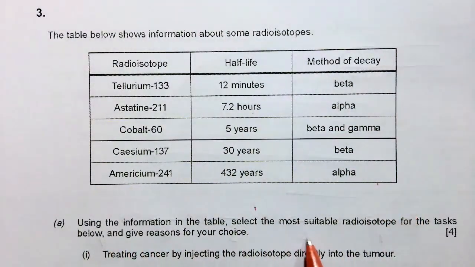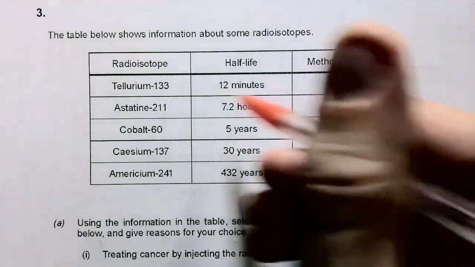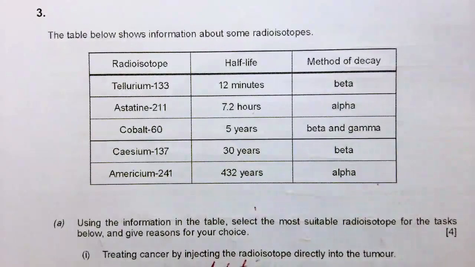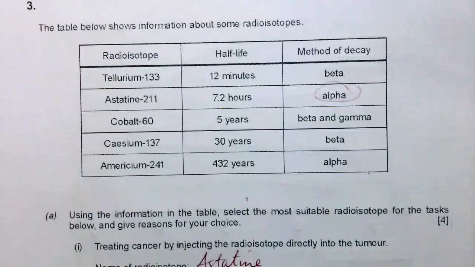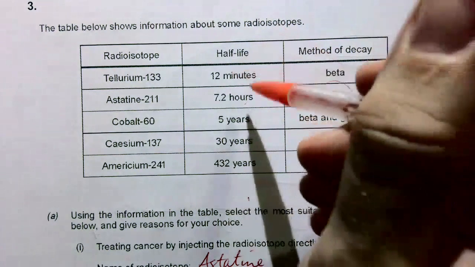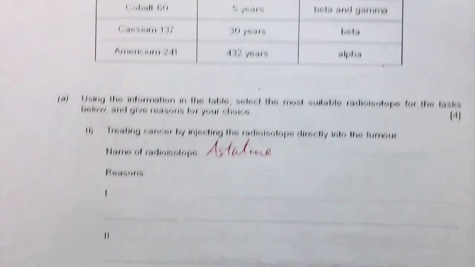Using the information in the table, select the most suitable radioisotopes for the task below. For treating cancer by injecting the radioisotope directly into the tumor, that would be astatine, because it's an alpha source and therefore it's going to ionize the tumor itself without penetrating out into the rest of the body, and it's not going to linger in a person's body indefinitely, like 30 years or whatever. I'm going through this quickly now because there's one other half-life question I'd like to do.